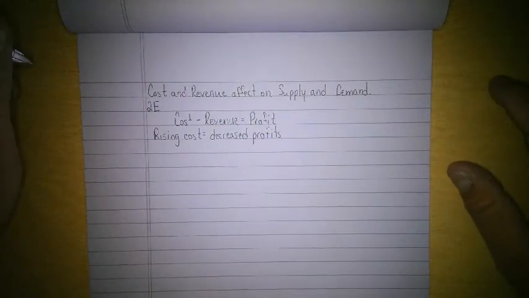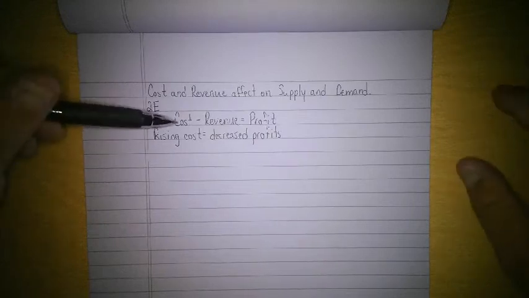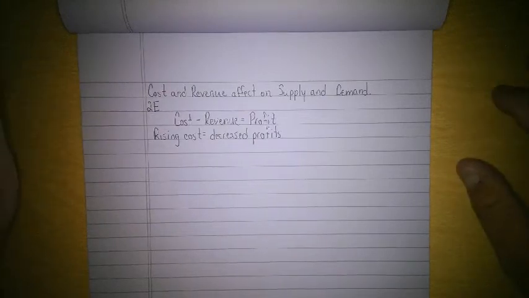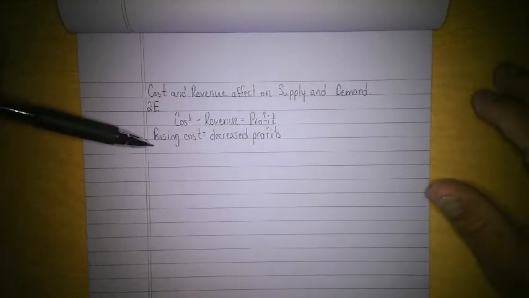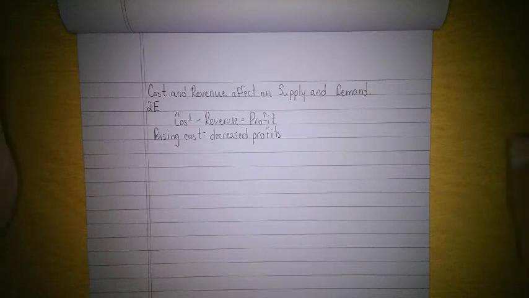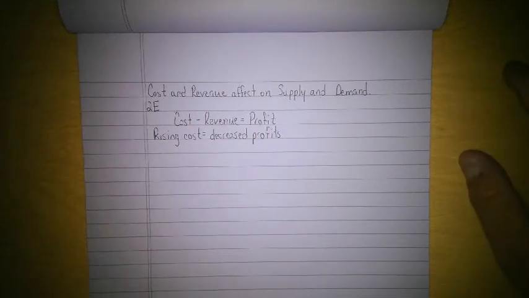It's hard to make money if everything around you's price is rising, okay? Now on the flip side of that, if costs go down, what happens to profit? Yeah, it goes up. We don't have to write that, but if costs decrease, then profit would increase, okay? But the bottom part there is what is important.